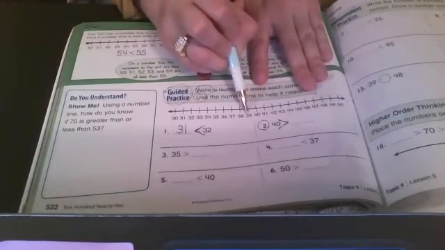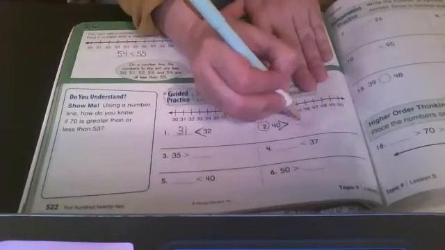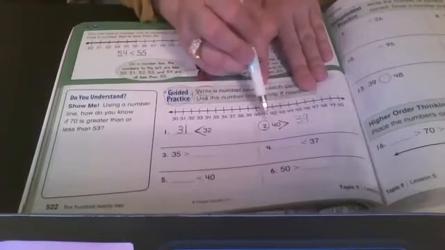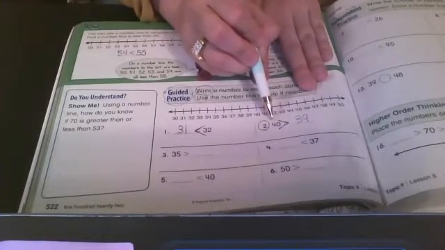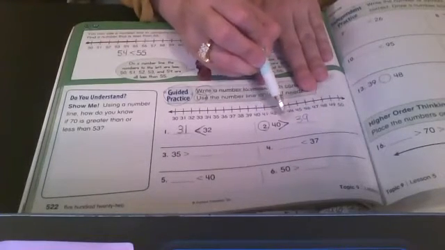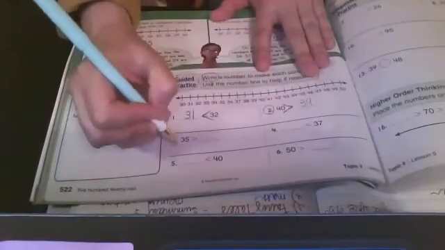Okay, so I could choose any of these numbers. Again, I'm going to choose 39. And once I put that number in, I can read the equation like this: 40 is greater than 39. Okay, let's take a look at number 3.